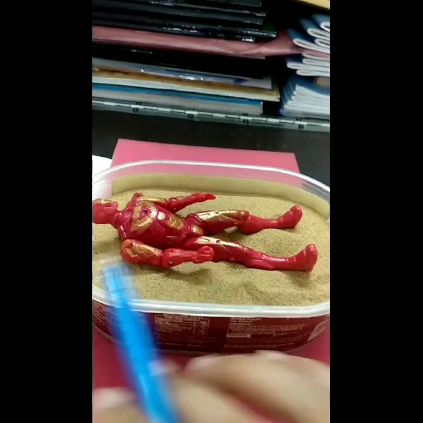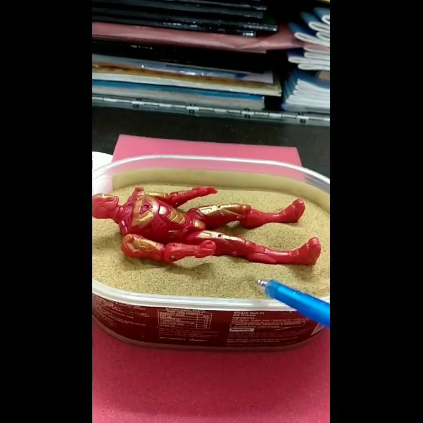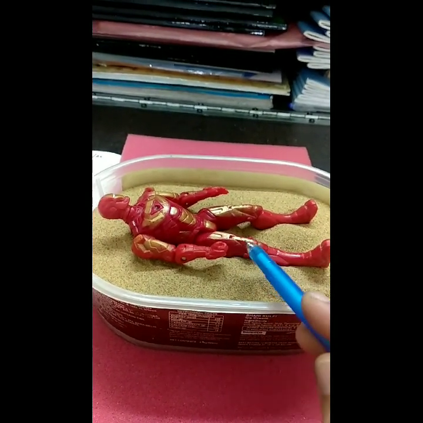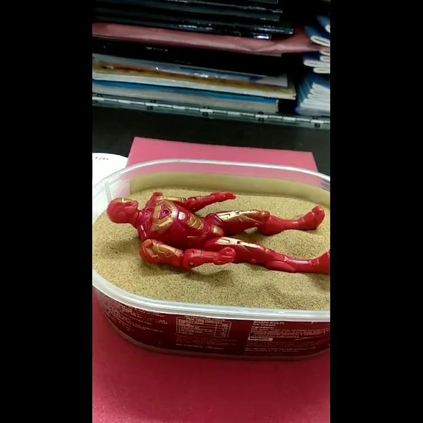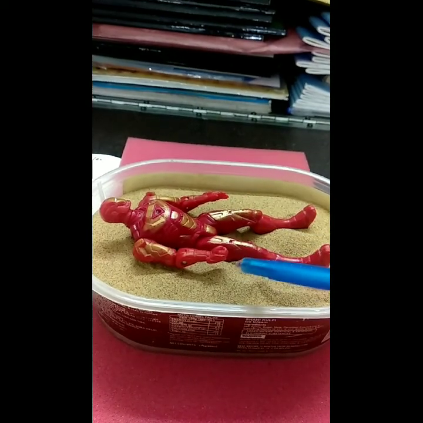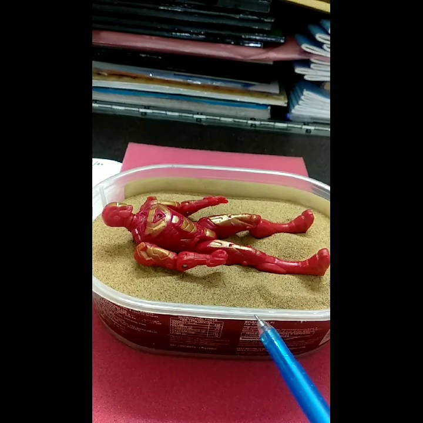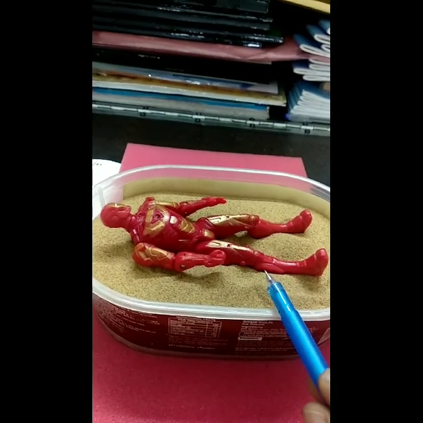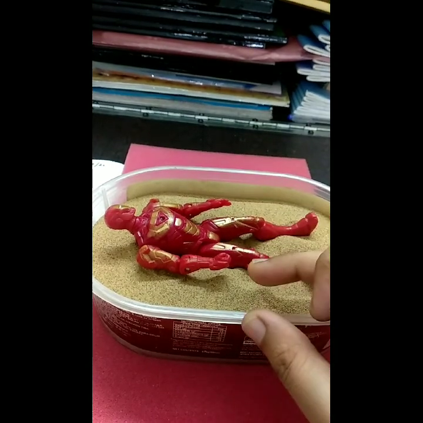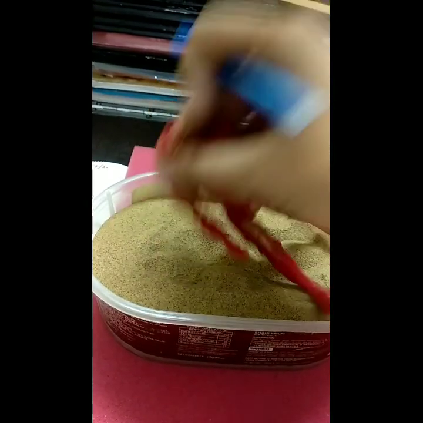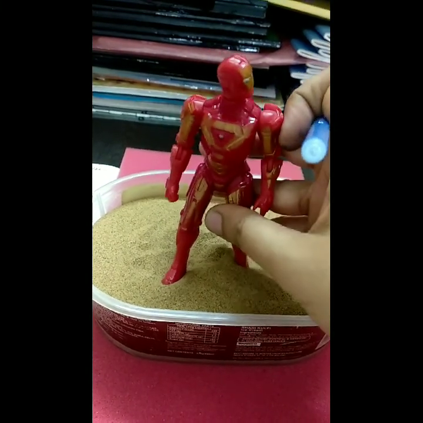In both cases, the standing position and the lying position, the thrust exerted by the body, that is equal to the weight of the body, is the same. But in one case, the body is going deep. In the other case, the body is just over the sand. Why? Because of the area of the body. In this, the area is more, so the effect is less. But in this case, the area is less, so the effect is more.